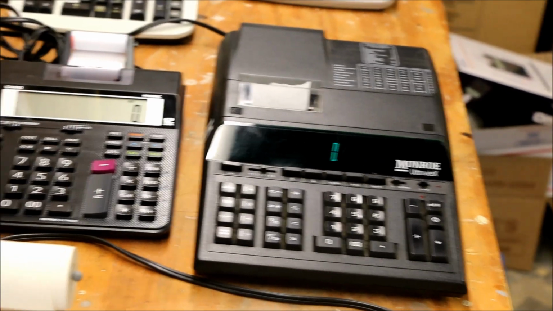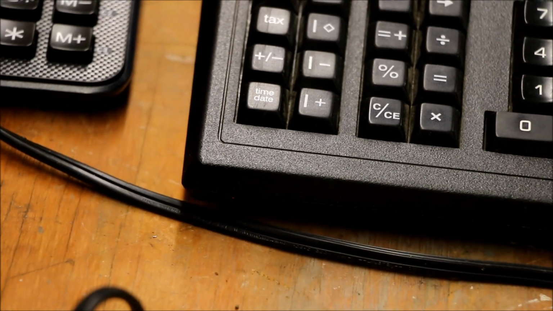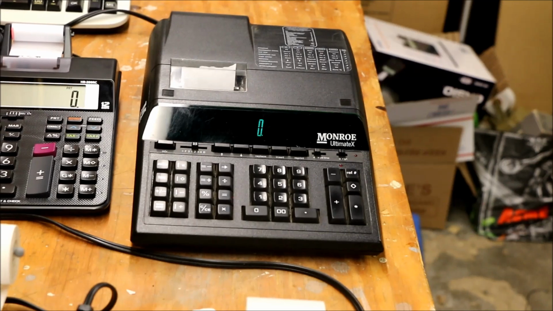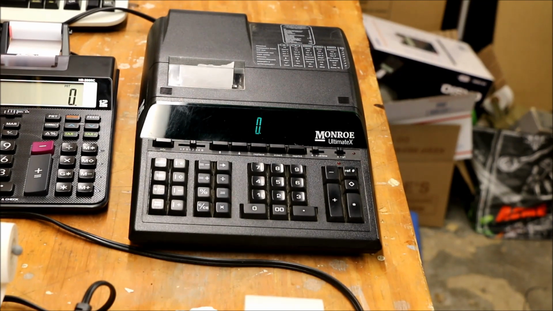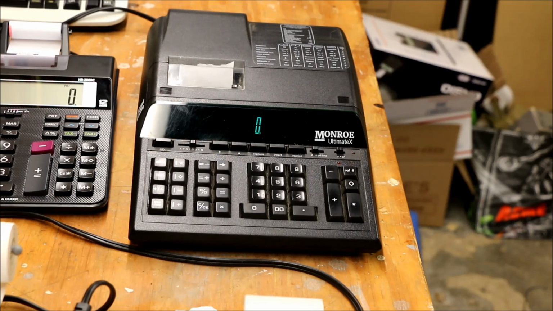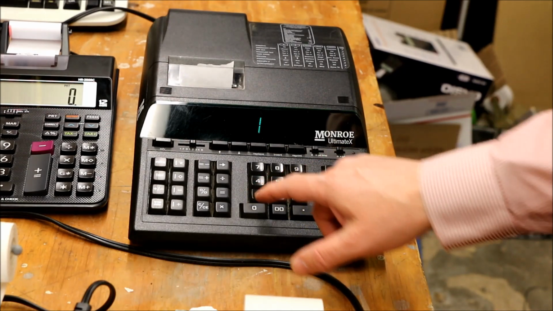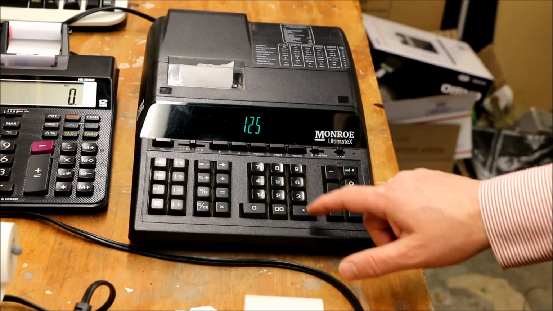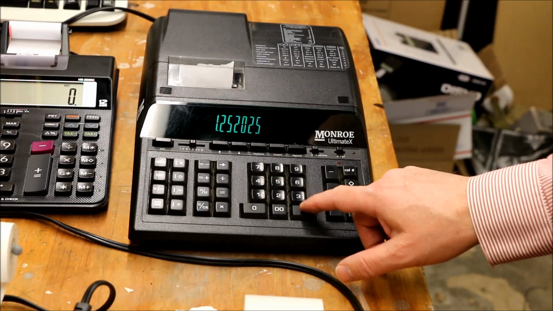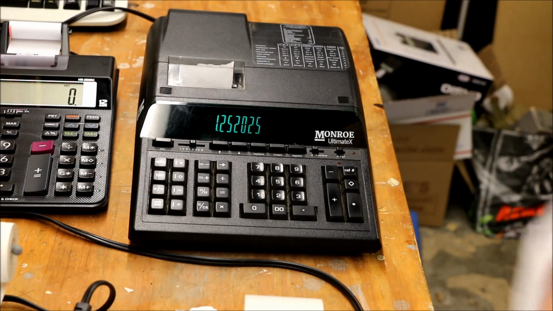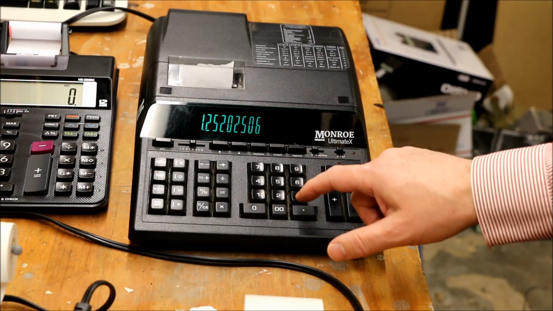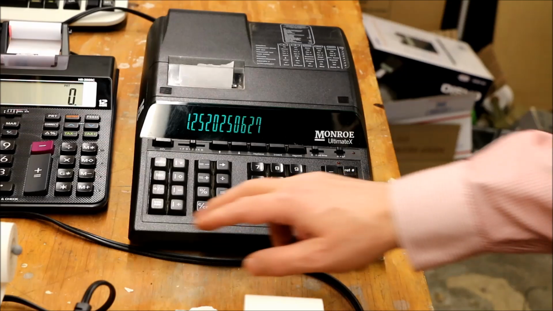On the Monroe, you set the date and time using the date and time key down there at the bottom left of the calculator. Let's zoom that out a little bit. And you set them both. You just enter the month, day, year, hours, and minutes separated by decimal points. So we will try setting it to January.25.2025 and the time is 06.27. Set the time.